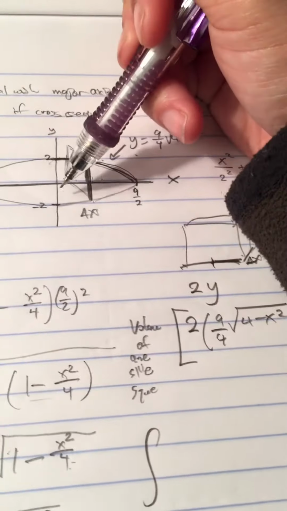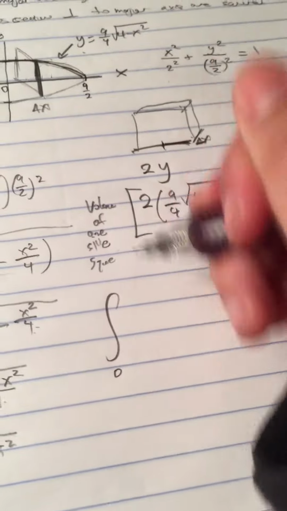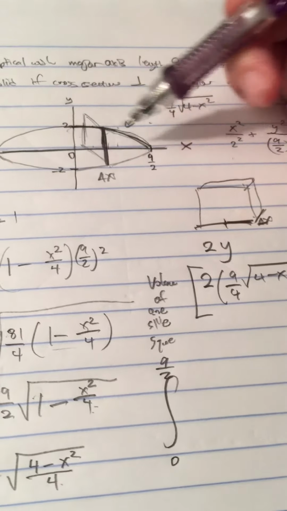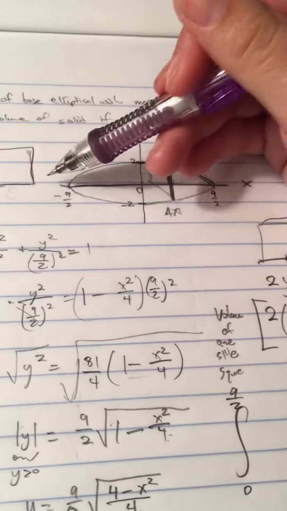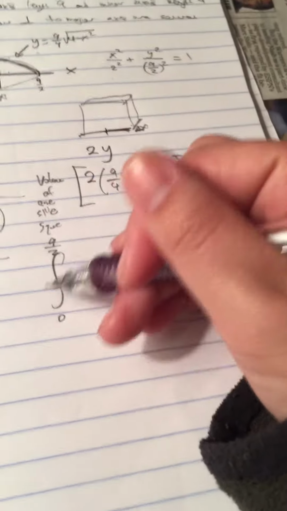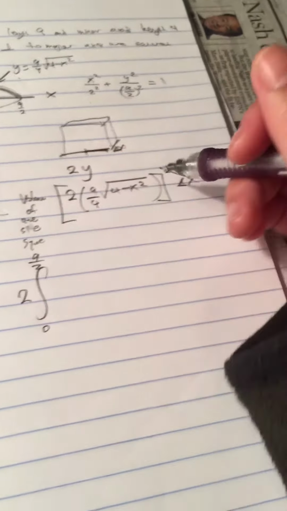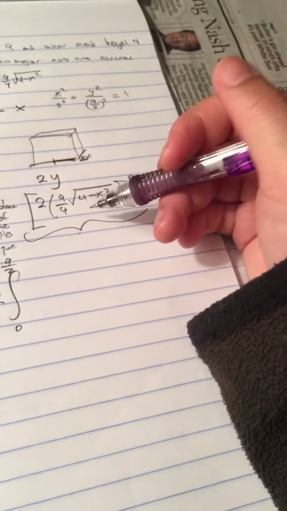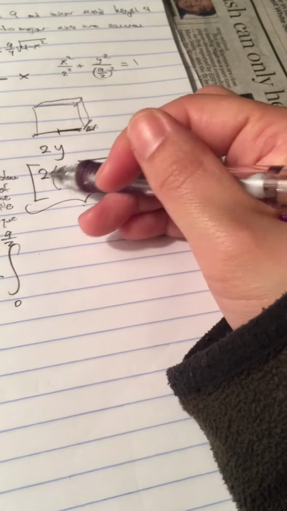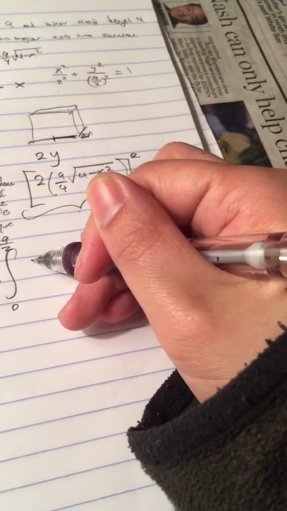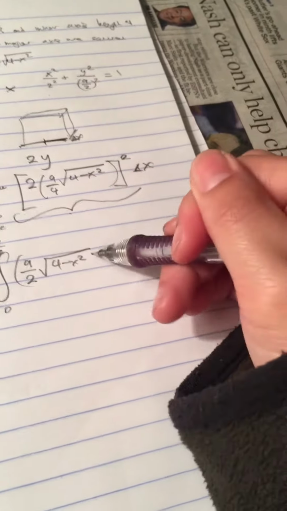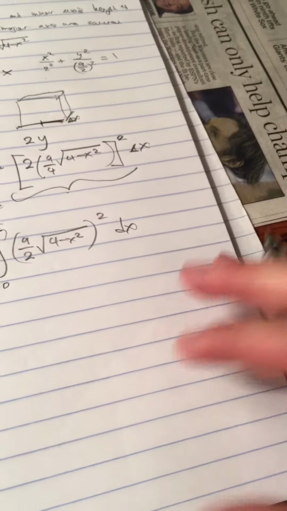What are my limits of integration? I'm taking this from 0 to 9 halves, because again, we are utilizing the symmetry of the ellipse. So I'm really getting it from here to here, but we want the entire thing. So what I can do is take the integral from here to here and multiply it by 2, because it's symmetric about the y-axis. So I'm going to say 2 times the integral from 0 to 9/2 of this whole thing, and this is pretty much all of these little volumes added up. Now let me simplify this a little bit. If I reduce, I get 9 over 2 times the square root of 4 minus x squared, and all of this is still being squared, and I have the dx out here.